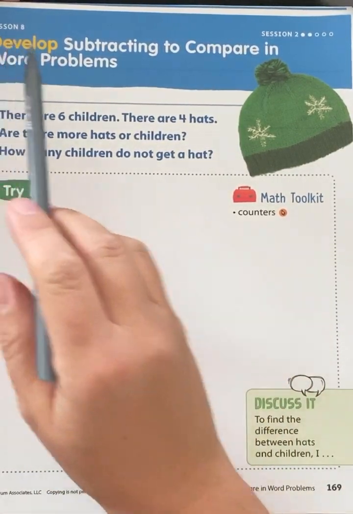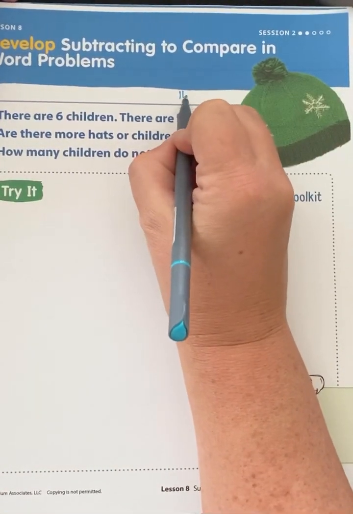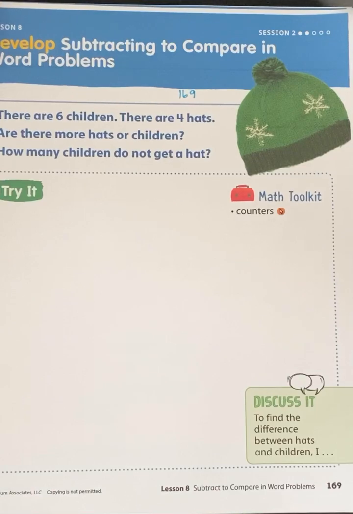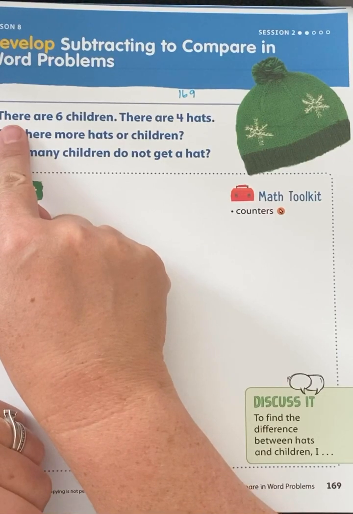Lesson 8, Session 2, page 169. We are learning how to subtract to compare in word problems. So we are going to look for two different things in our word problems, and we're going to compare to see which one is more and which one is less. Let's follow along. Put your finger under the word there, and we're going to read together.